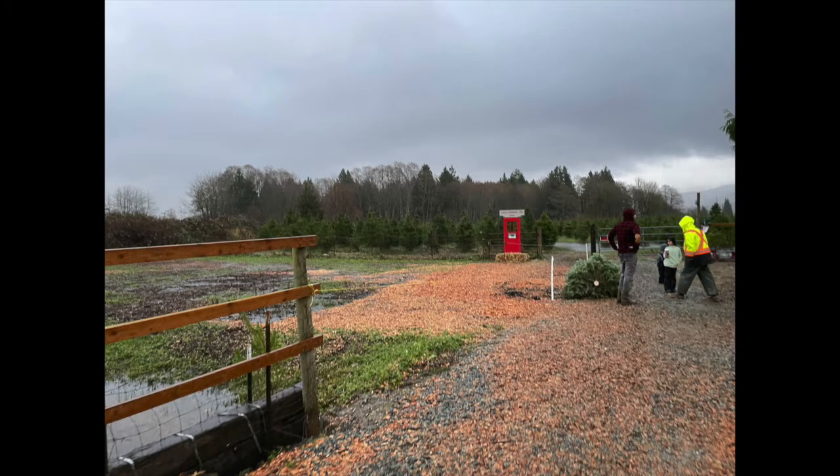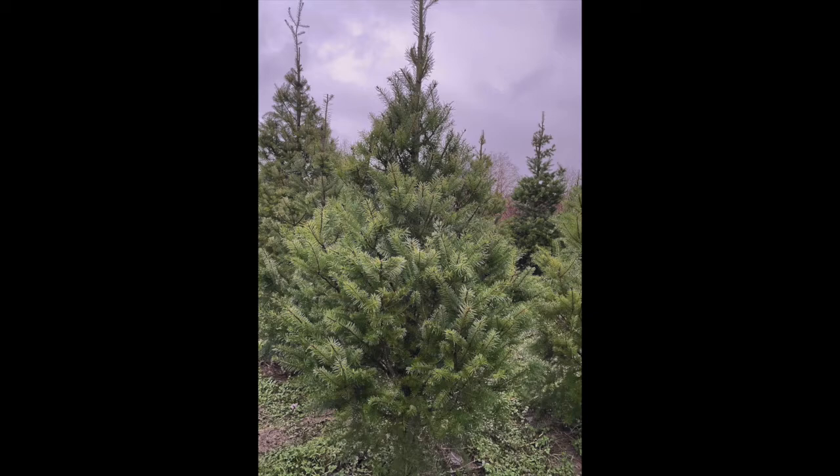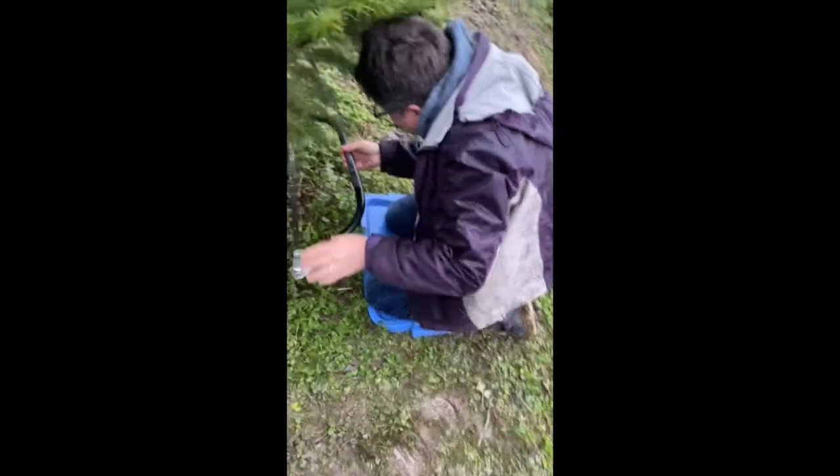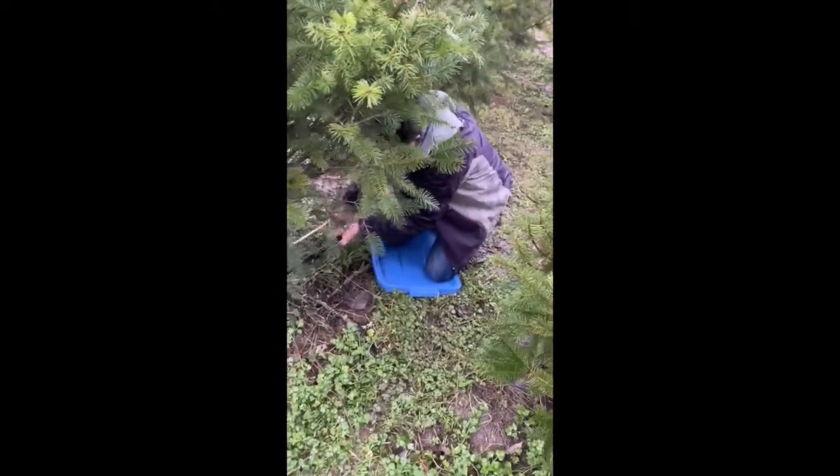This is a Christmas tree farm. I went here to get a Christmas tree. Here are some Christmas trees. This is the Christmas tree I picked out. Here I'm holding a bow saw to cut down the Christmas tree. Here I am cutting down the Christmas tree. I'm sawing with the bow saw, back and forth, back and forth.